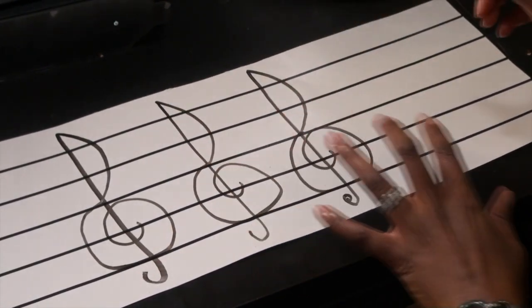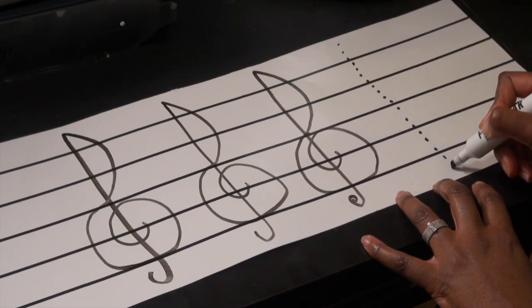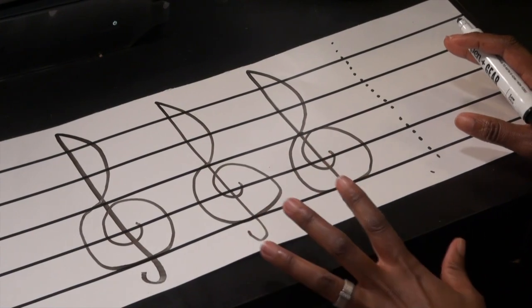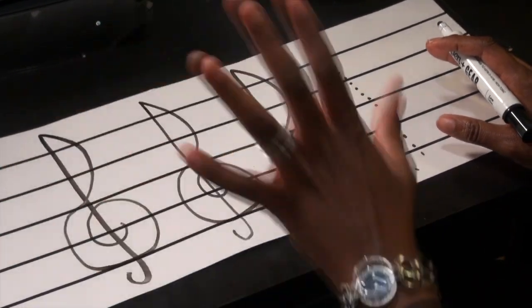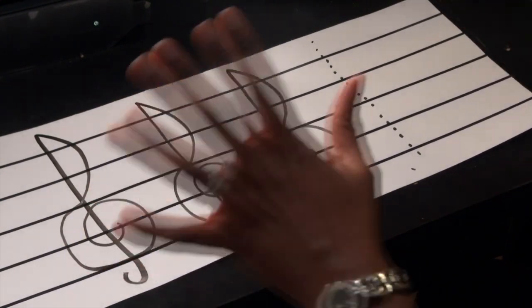So for homework, you will have the option to follow the dots and really work on drawing your treble clef. And the more you do it, the better you'll get at it. So practice. All right.